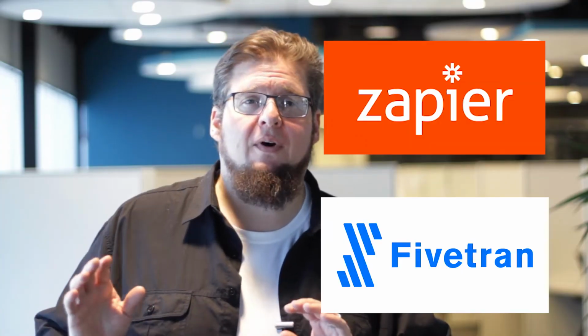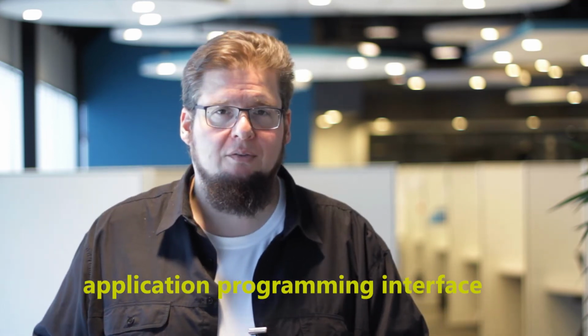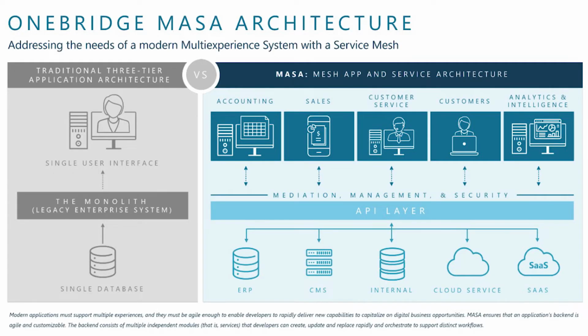Both Zapier and Fivetran pull your data from all these different software packages through their API, which stands for Application Programming Interface. The API is basically a language or a dictionary, a set of instructions each piece of software provides that tells you how to communicate with it, to ask it for data, and how it's going to send that data back to you.